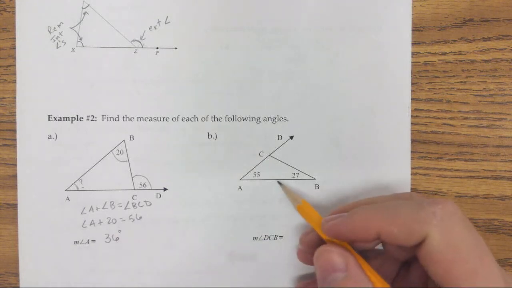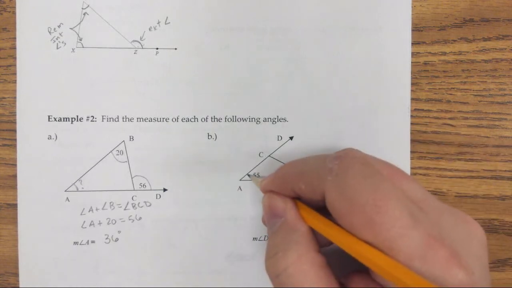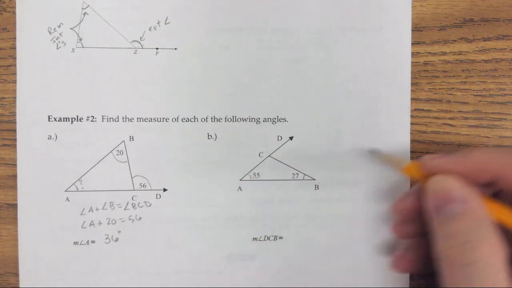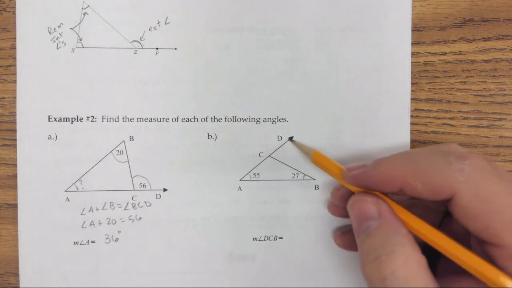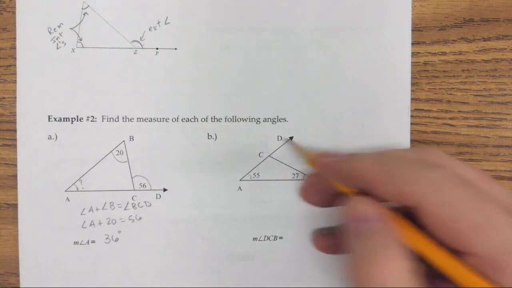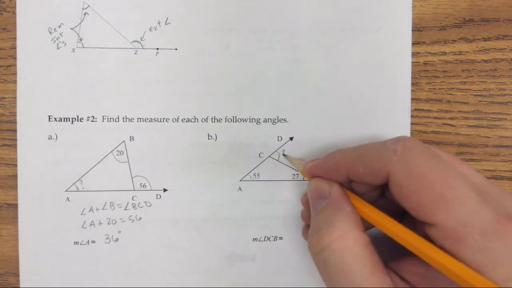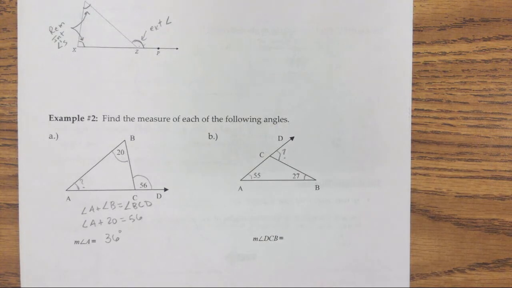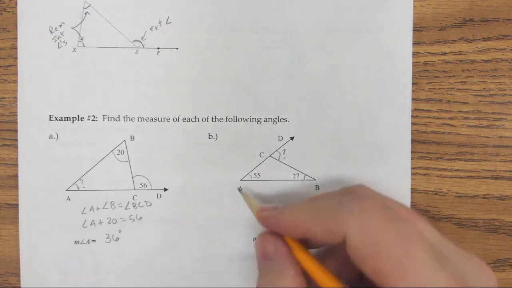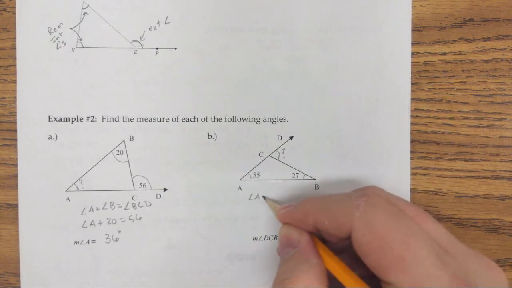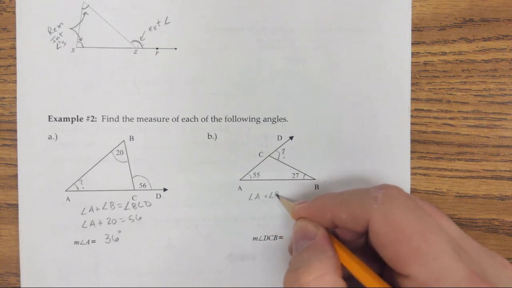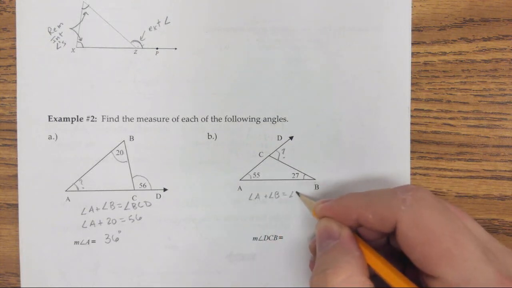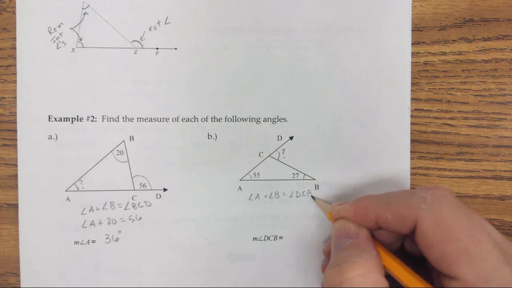Let's look at this one. They give me angle A is 55, angle B is 27, and they want me to find angle DCB. So this angle right here, what's that angle? Well, I know angle A plus angle B equals angle DCB.